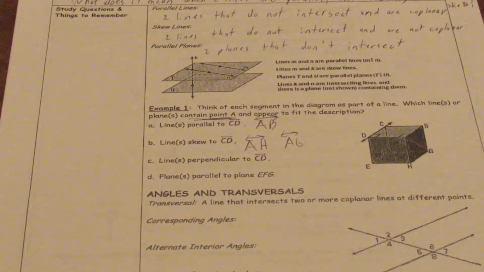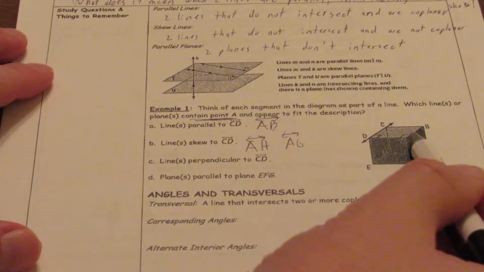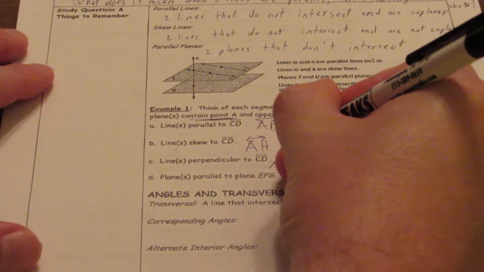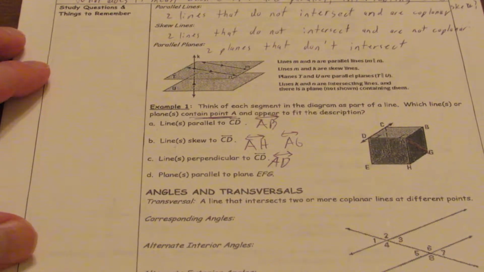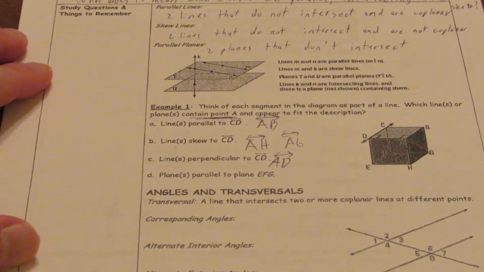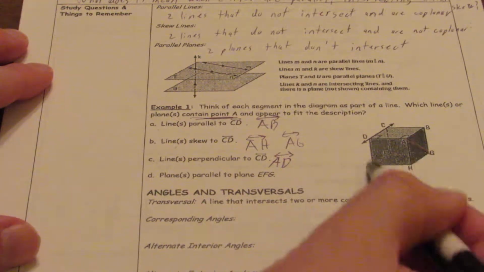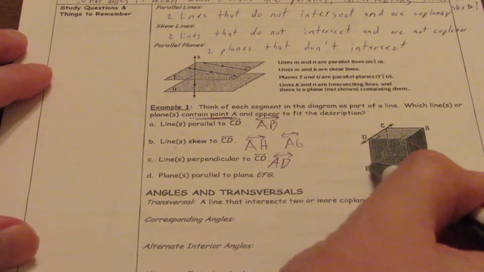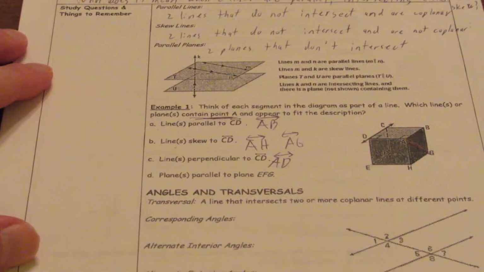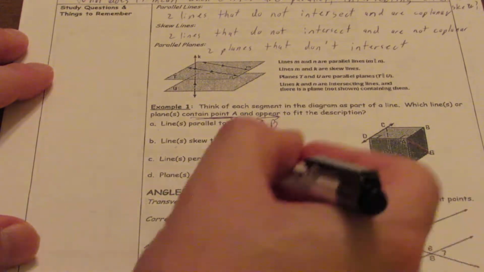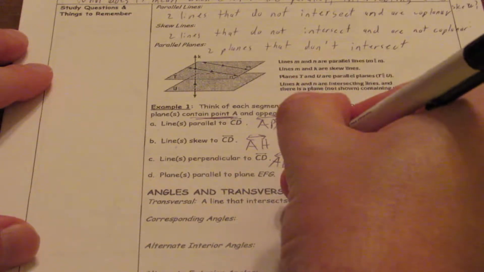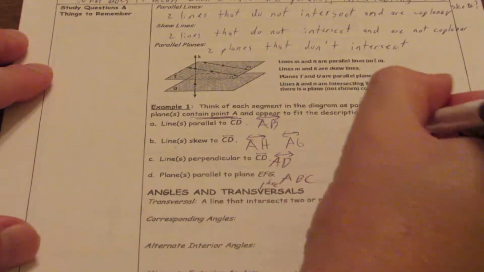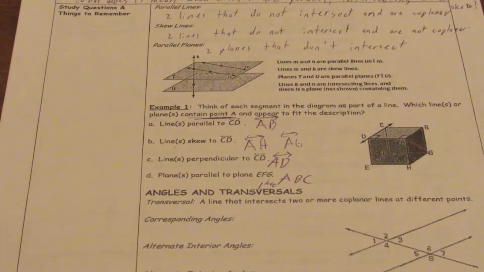Lines perpendicular to CD, so that's hitting at 90-degree angles. So the only one through A would be AD. And then plane parallel, so they're changing it up here, EFG, which is the bottom. Okay, when I'm naming a plane, I only need to name it with 3. So EFG would include H. It's that bottom plane there. We just don't need all 4 letters. So the only plane parallel to that is the top. So we'll say plane ABC. Okay, but again, you could use D in place of one of those letters.